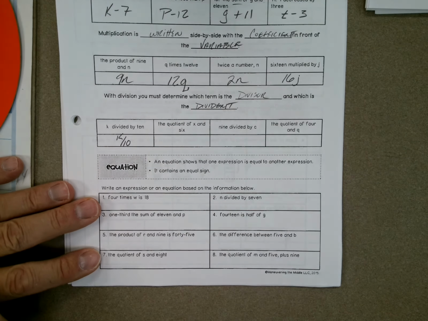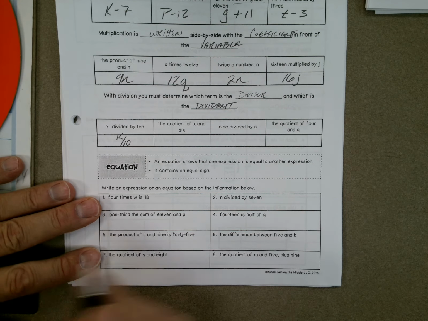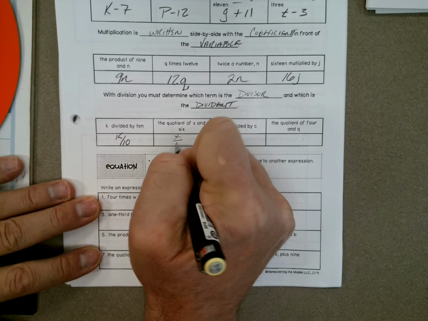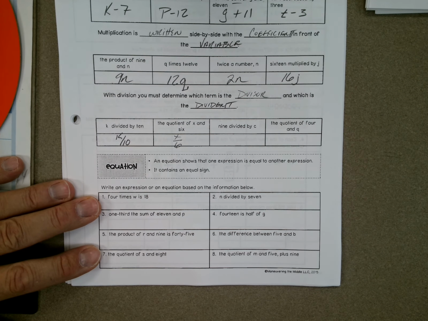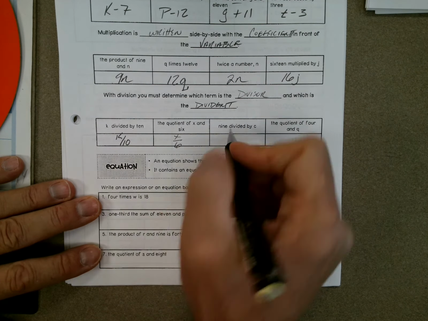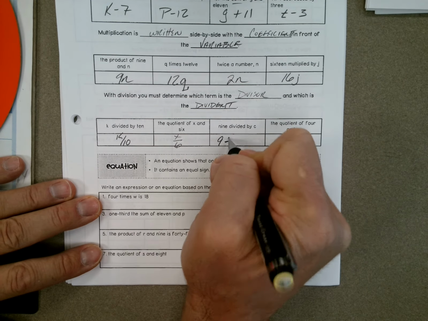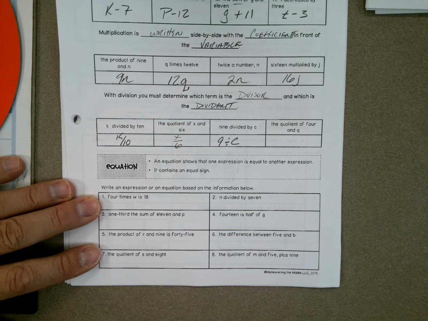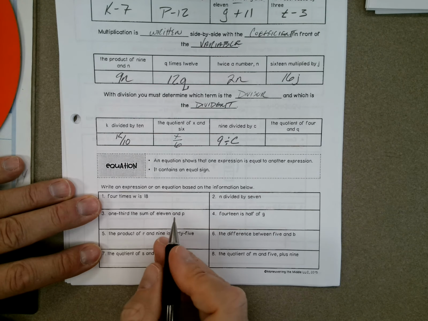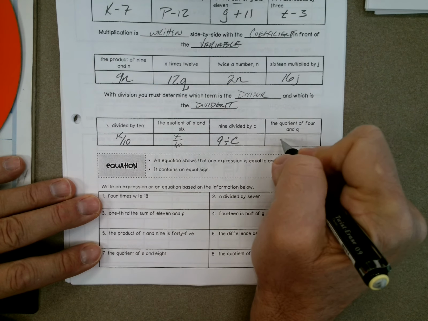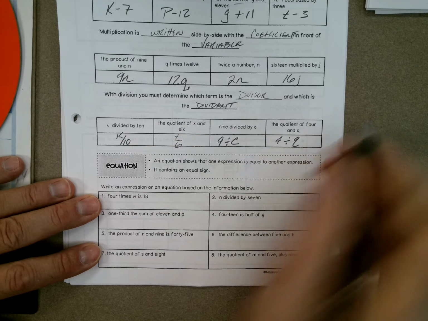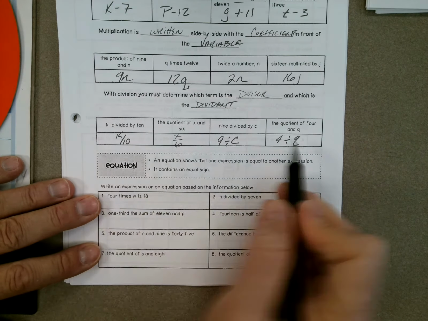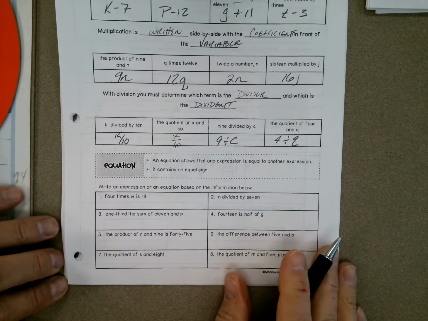The quotient of x and 6. The quotient tells me x divided by 6. 9 divided by c. So 9 could be written this way, divided by c. That's also division. And then the quotient of 4 and q. I could write it that way. So both of these mean division, when I write it in a fraction and so on.